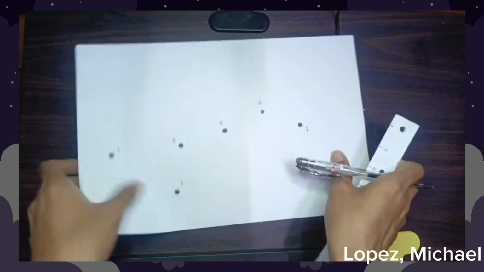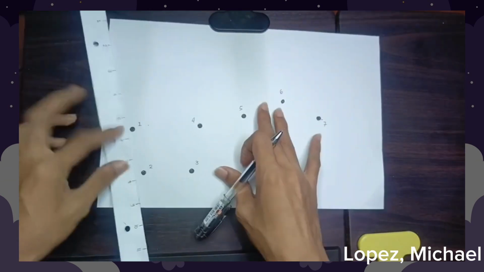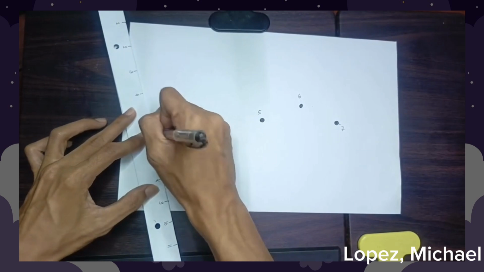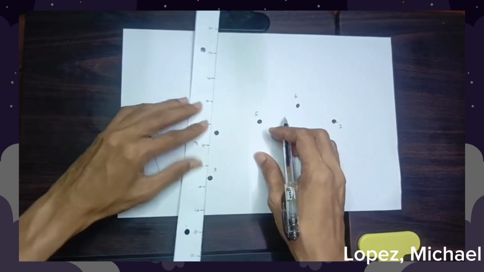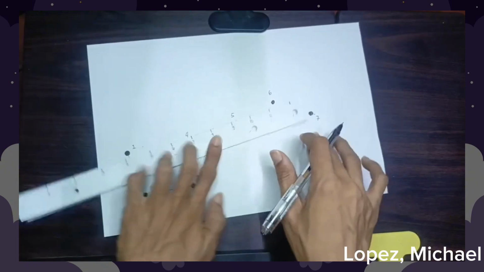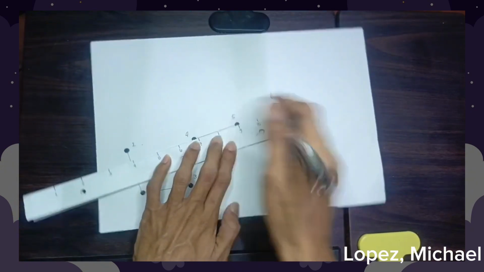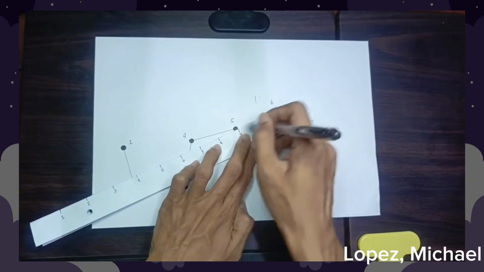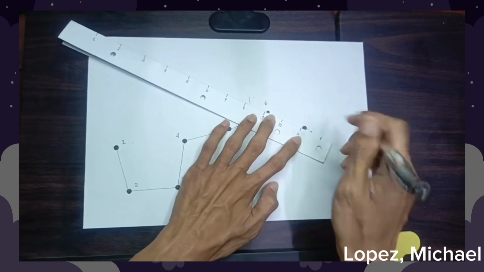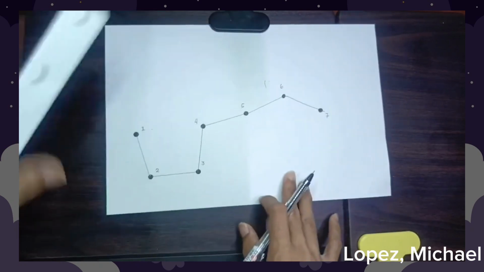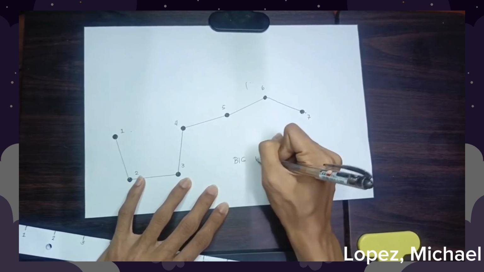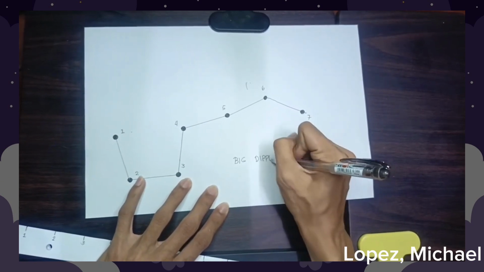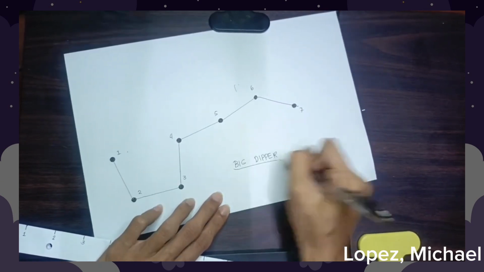So after that, we're going to connect all of it para makuha na nato ang Big Dipper. So from star number 1 to number 2, star 2 to number 3, star 3 to number 4, star number 4 to number 5, star number 5 to number 6, and star number 6 to number 7. So makita din nato ang atong constellation nga gipangita, which is ang Big Dipper or ang Ursa Major. So that's it, everyone.